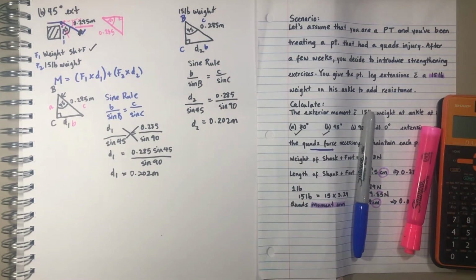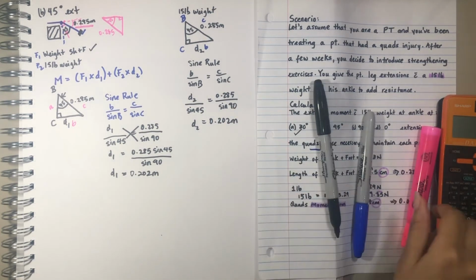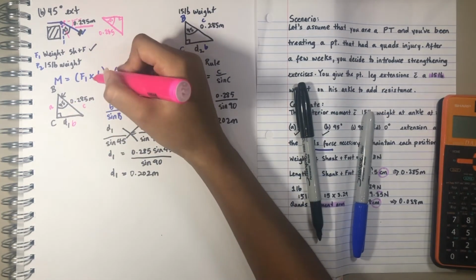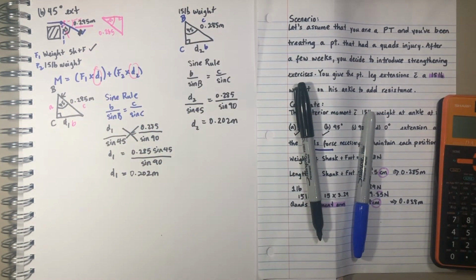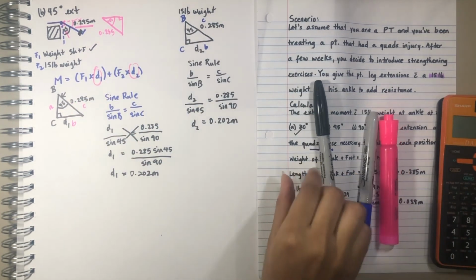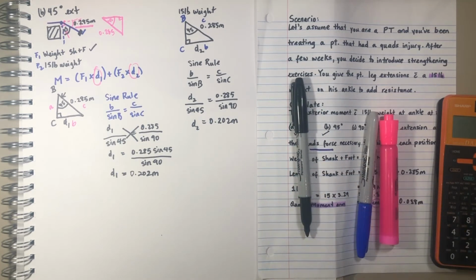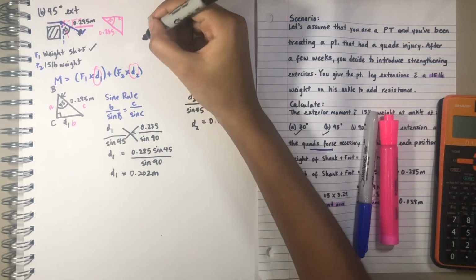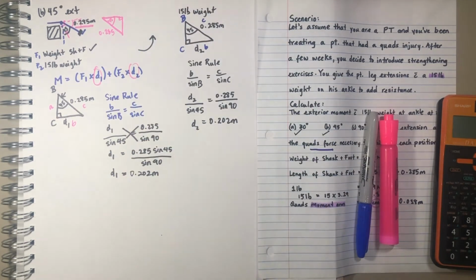0.202 meters. So now that we have the perpendicular distance, which is what we found in d1 and d2, we could plug it into this formula one time because we want to find the total exterior moment, or external moment, or like we said in the previous, anti-clockwise moment. All of these things mean the same thing. They're representing the same quantity, so don't mix it up, don't feel there's anything extra. It's the same thing, right?